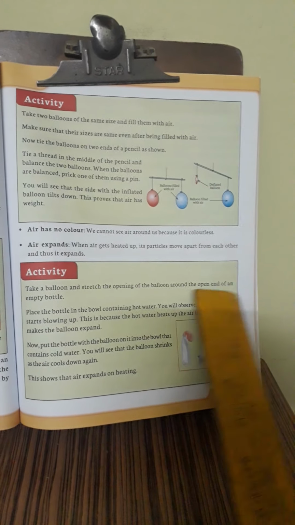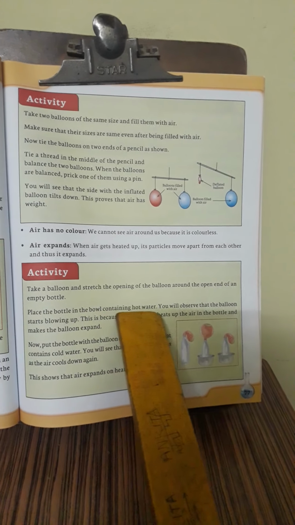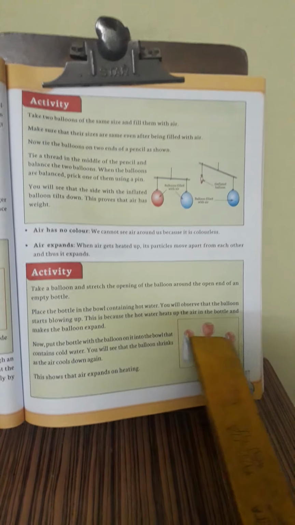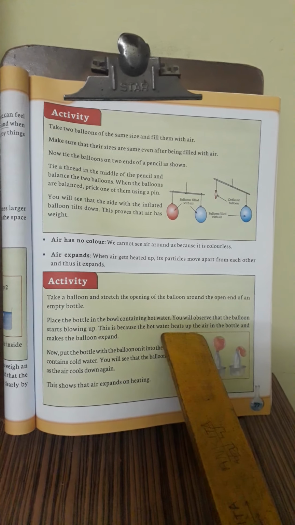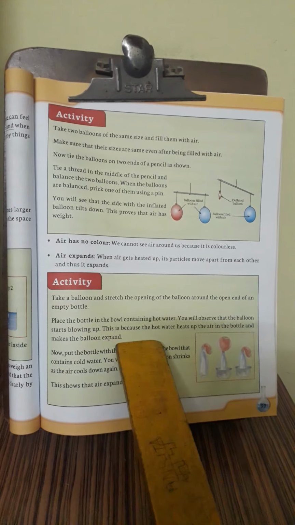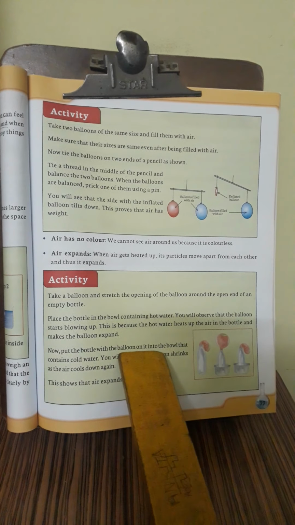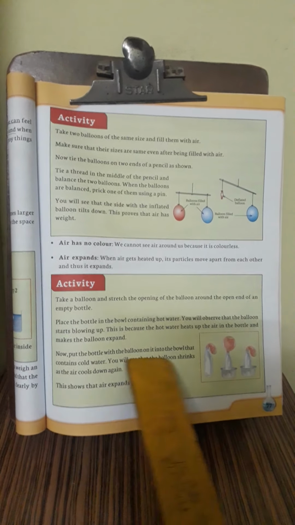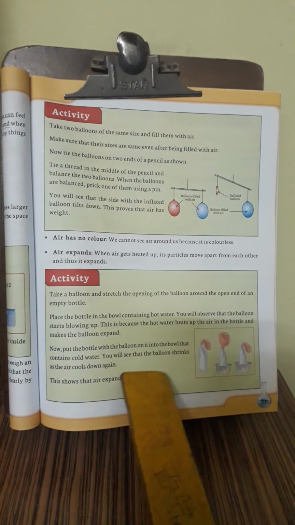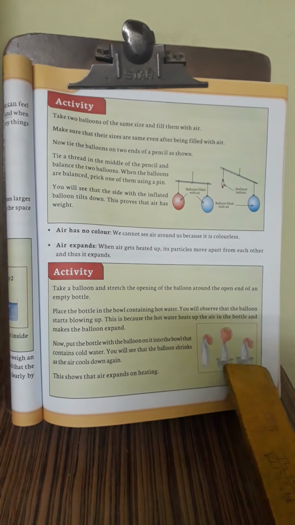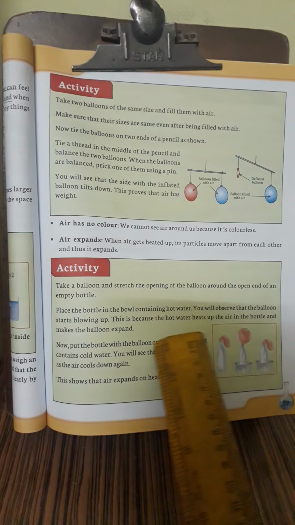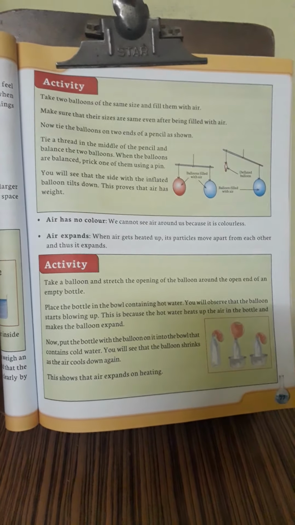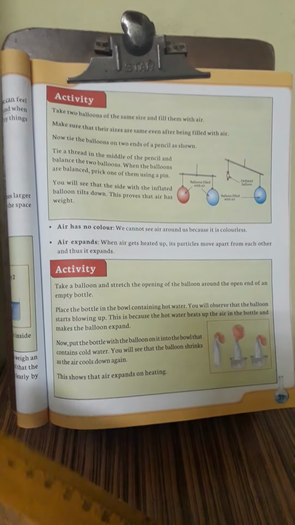Let us see the activity. Take a balloon and stretch the opening of the balloon around the open end of an empty bottle. Place the bottle in a bowl containing hot water. If you do this with the help of an adult, you will see that the balloon starts blowing up. This is because hot water heats up the air inside the bottle and makes the balloon expand. Now put the bottle with the balloon into a bowl that contains cold water. You will see the balloon shrinks as the air cools down again. This shows that air expands on heating.